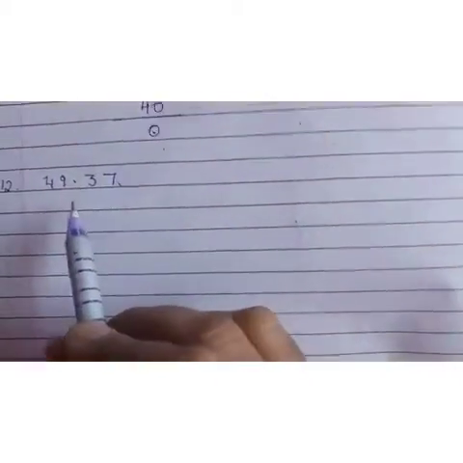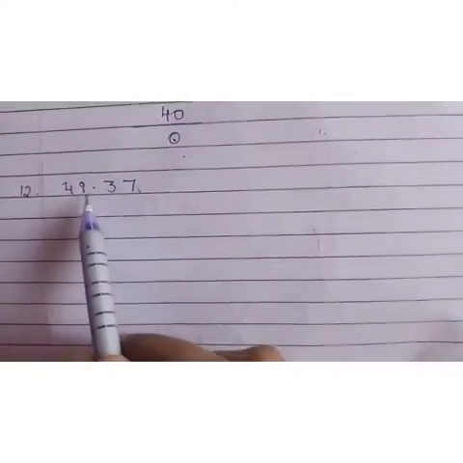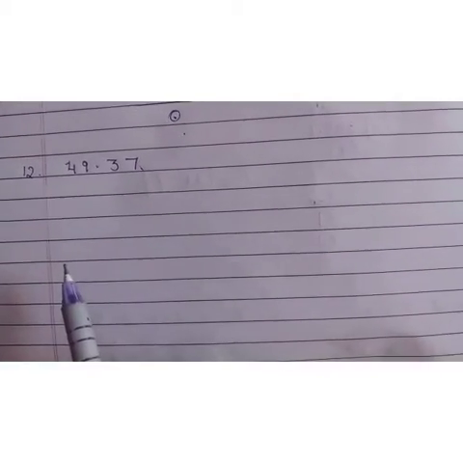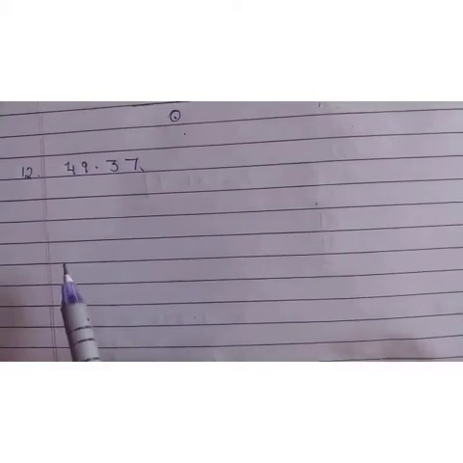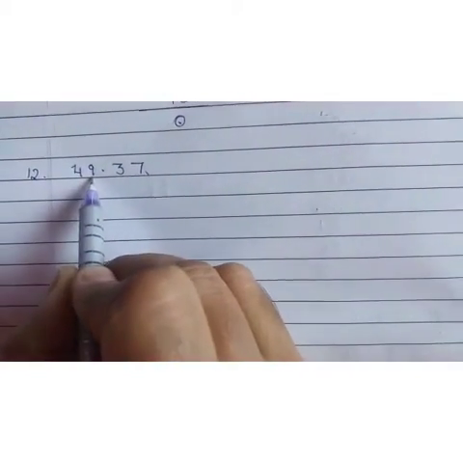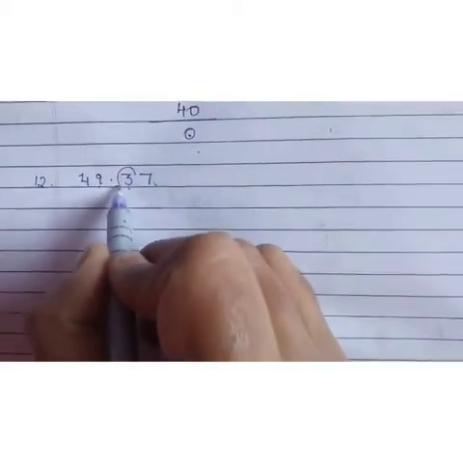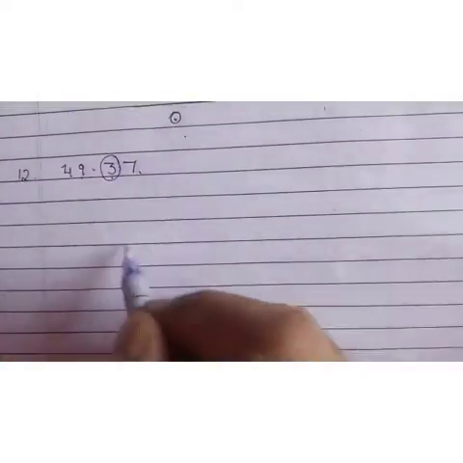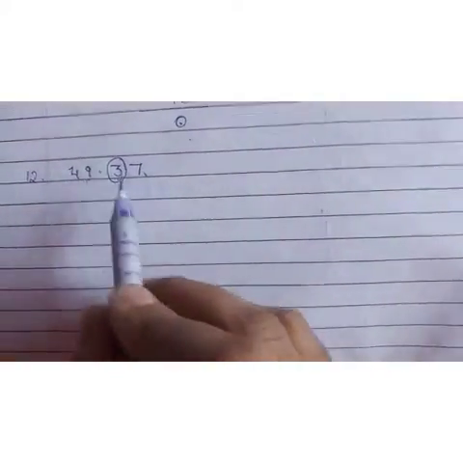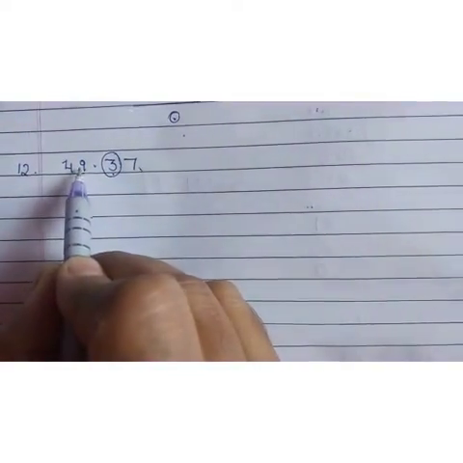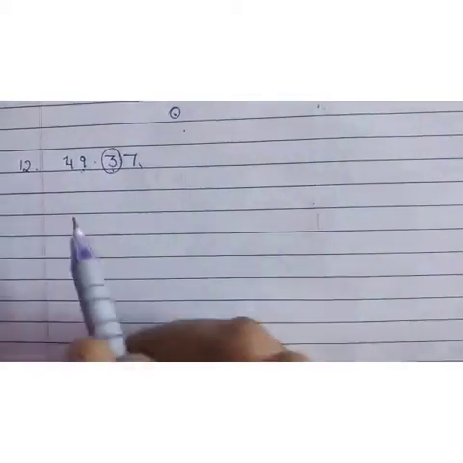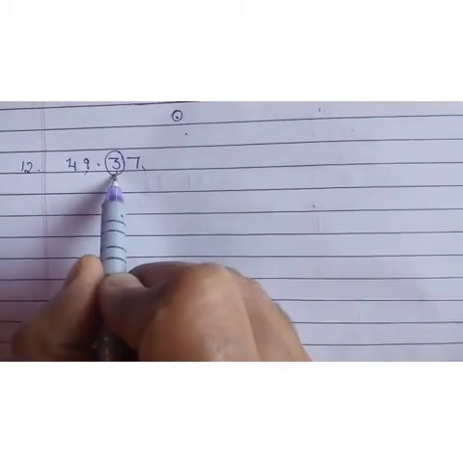So children, the given example is 49.37, and if they tell you to round off to the nearest ones place, what do you have to do? Ones place is this one, so which digit comes after it? 3. So you have to take this digit. Whichever place they tell you to round off to, you have to take the digit coming next to it. So I have taken the 10th place.